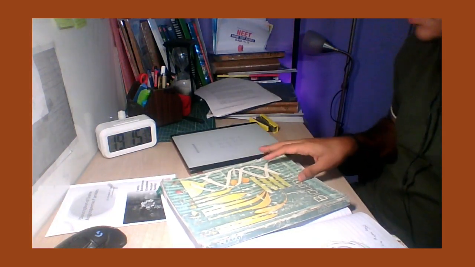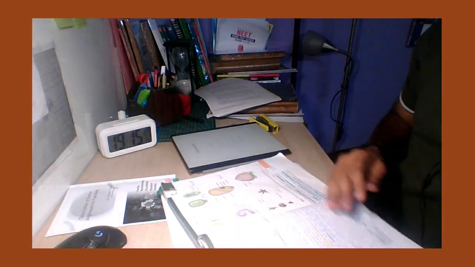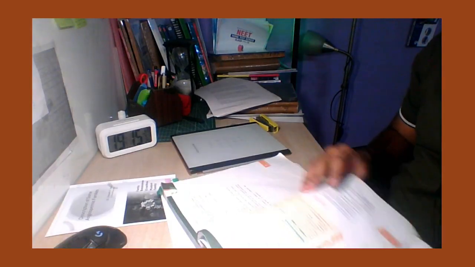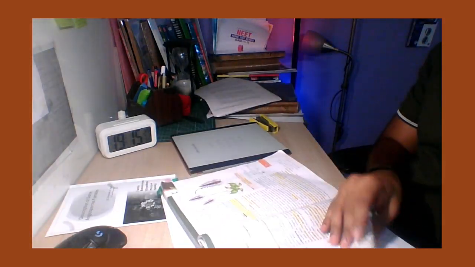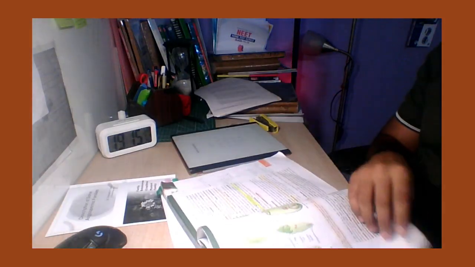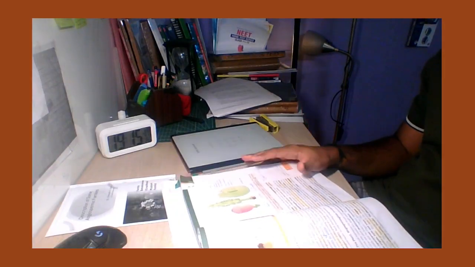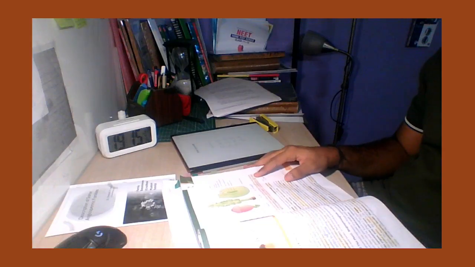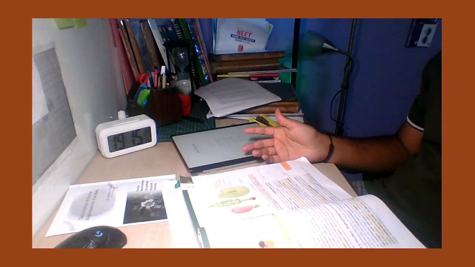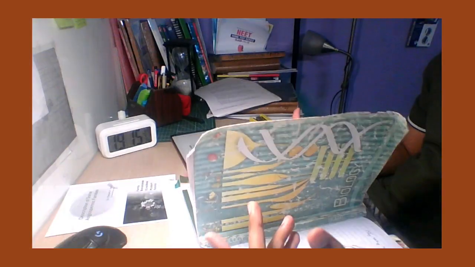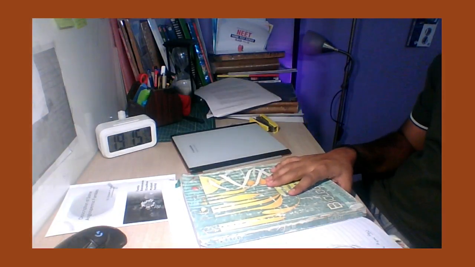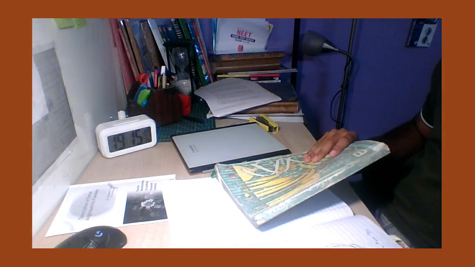We have an example of syncarpous ovary in this chapter. Also, no, is syncarpous papaver? Syncarpous is fused. Wait, I don't remember. Yes, multicarpellary syncarpous pistil of papaver, multicarpellary apocarpous gynoecium of Michelia. So Michelia is apocarpous, and we have a syncarpous for papaver.